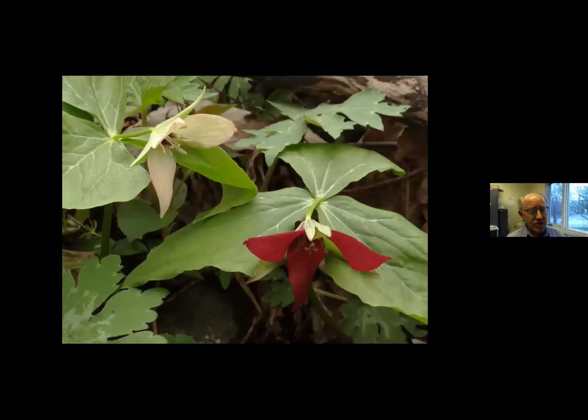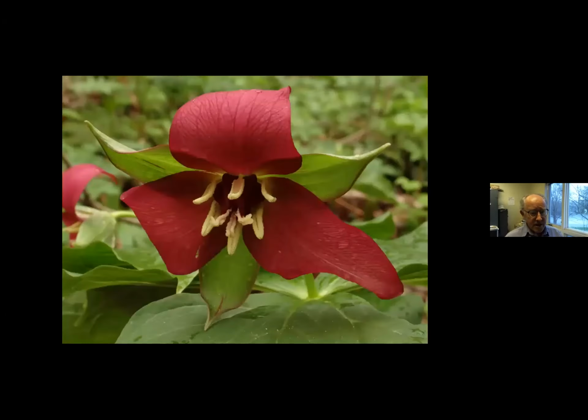Red trillium, Trillium erectum. What you may not know is it's not always red. It can be other colors. Red trillium, Trillium erectum. And that name, erectum, only makes sense if you compare it to nodding trillium, where the flower hangs down below the leaves.